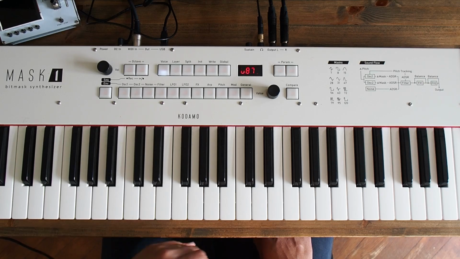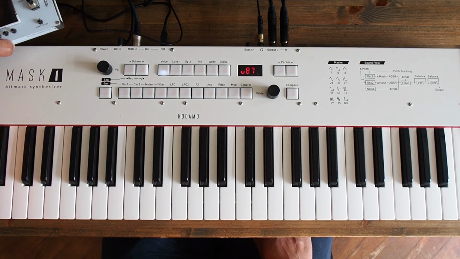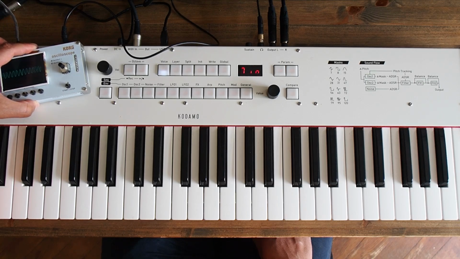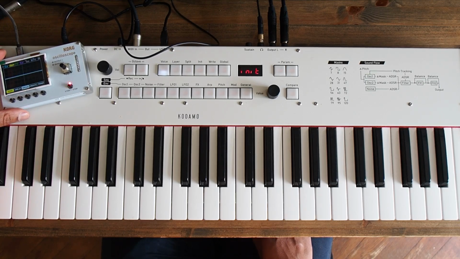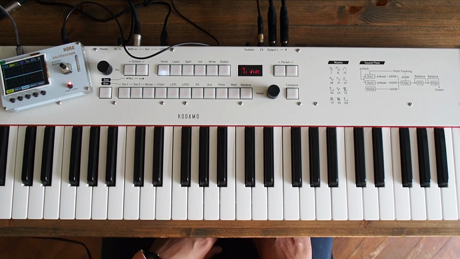Today I'm looking again at one of my favourite synthesizers, the Kodamo Mask1. And I'm going to be aided in this by my oscilloscope, which I'll just put on the screen there, so hopefully you can see that. And it's going to be a bit of a different video today.